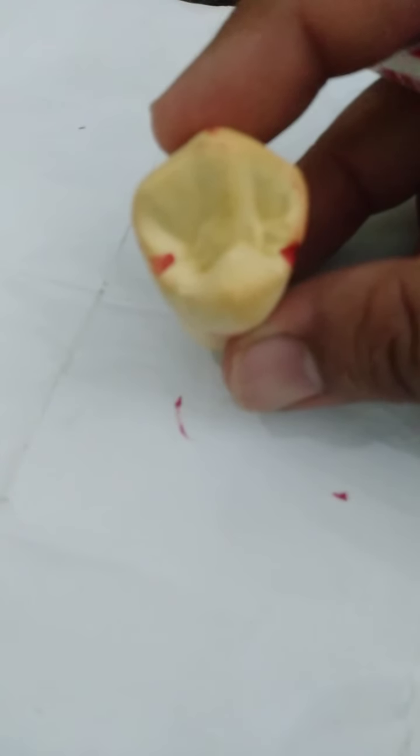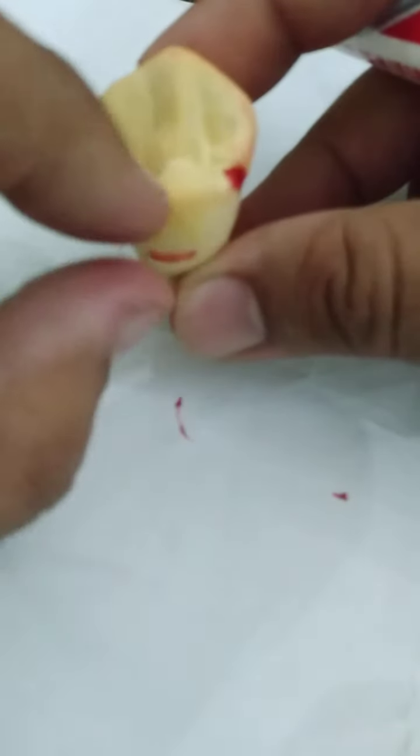The components of the occlusal table are this buccal cusp and this lingual cusp.